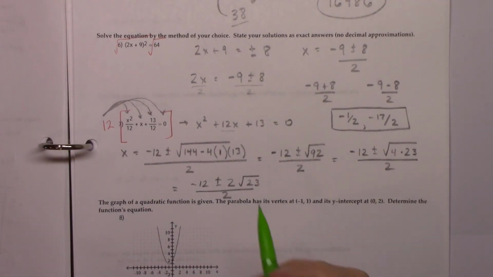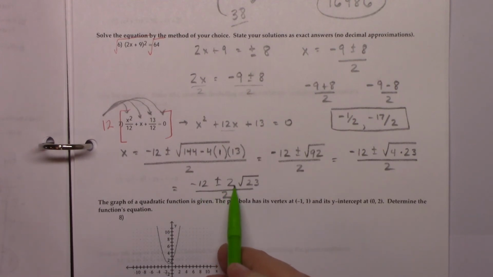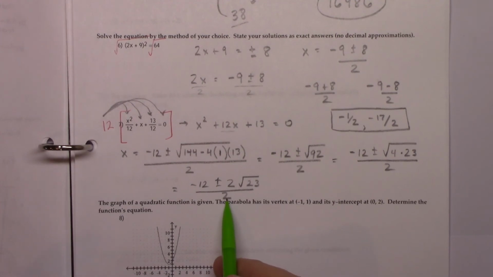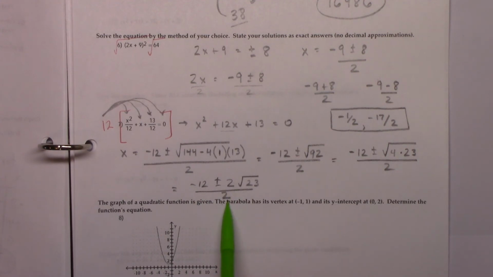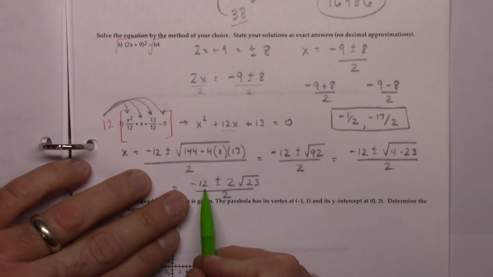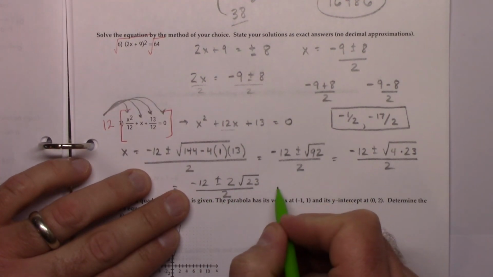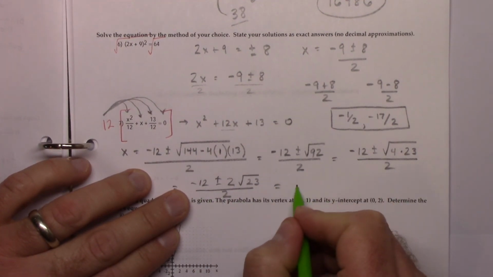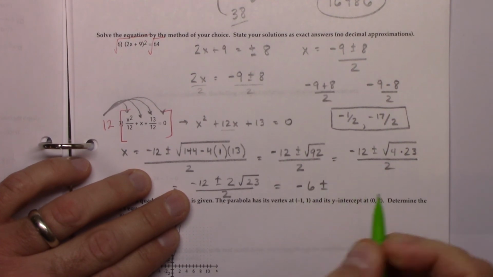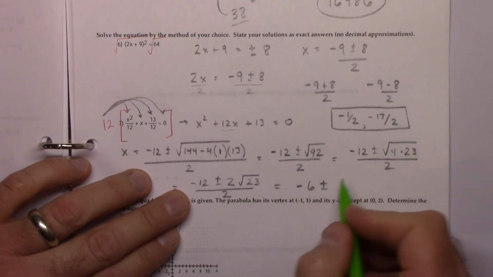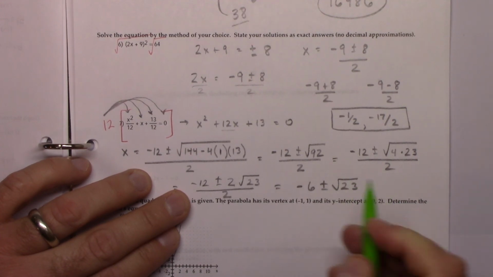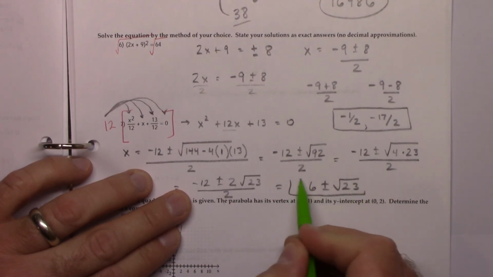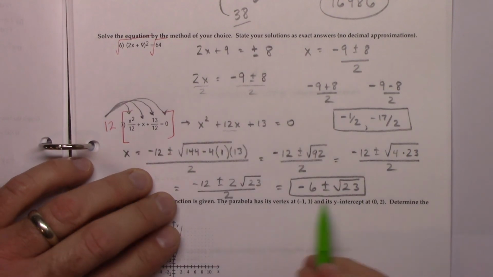Now to reduce this, you've got 1, 2, 3 factors that are all divisible by 2. You can reduce this all or nothing. Either all 3 of these terms are divisible by the same amount, or you just leave them alone. In this case, dividing each of these by 2 gives us our simplified final answer of negative 6 plus or minus, this is a 1, this is a 1, square root of 23. And I'm totally fine with you leaving your final answer written that way.